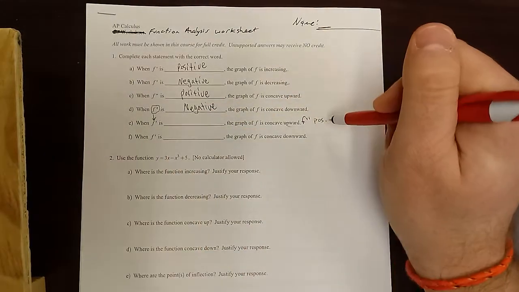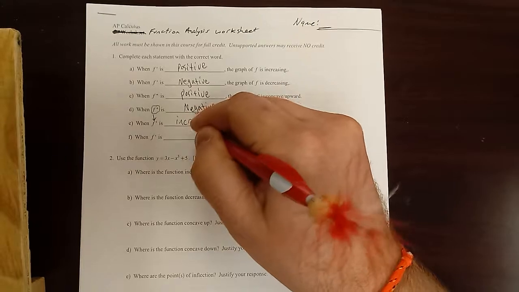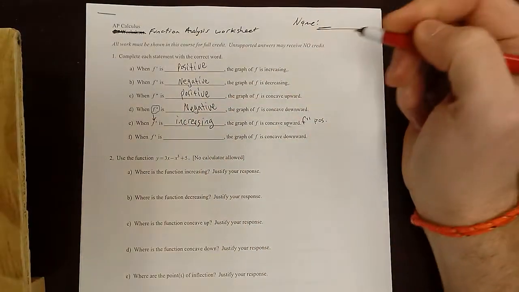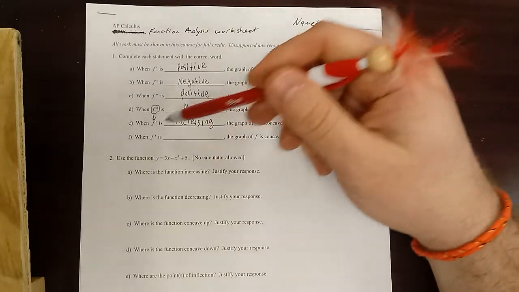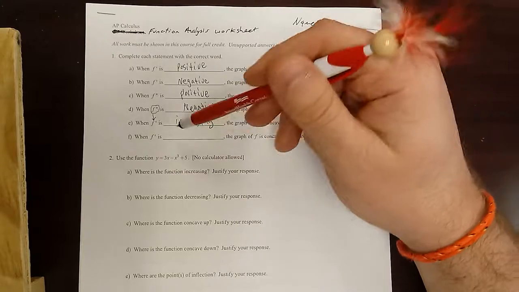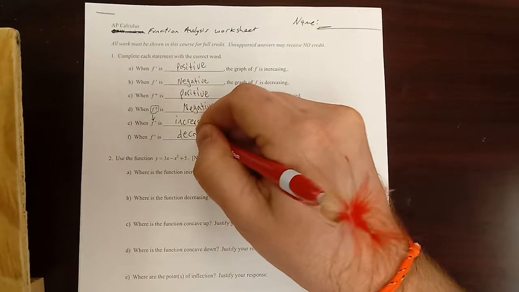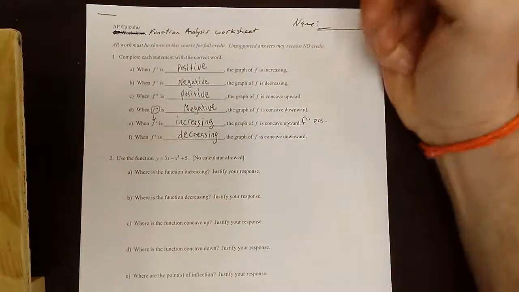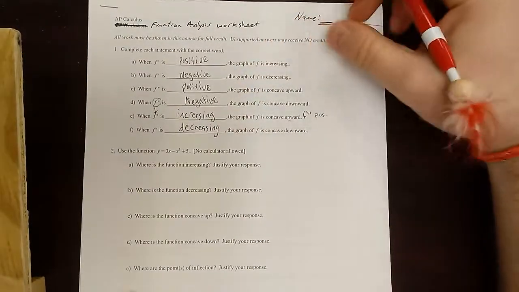Or otherwise put, the slope of f prime needs to be positive. So if the slope of f prime is positive, then we would say that f prime is increasing. Similarly, if f prime was decreasing, it would have a negative slope, and a negative slope would mean a negative derivative, or a negative f double prime. So it's decreasing. Kind of weird stuff to think about, for these last two especially.